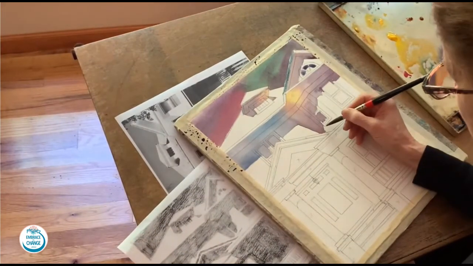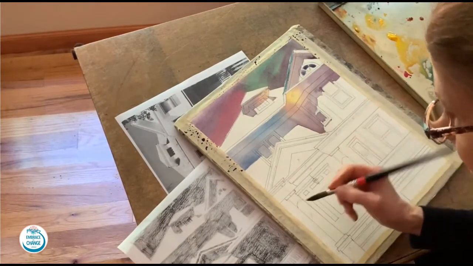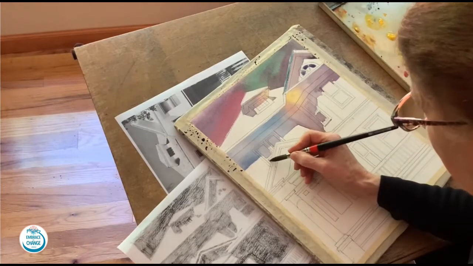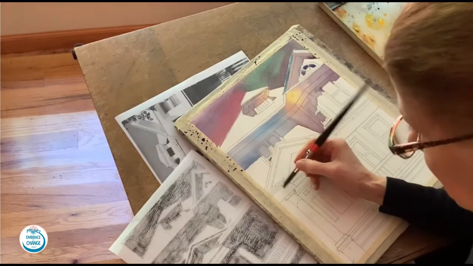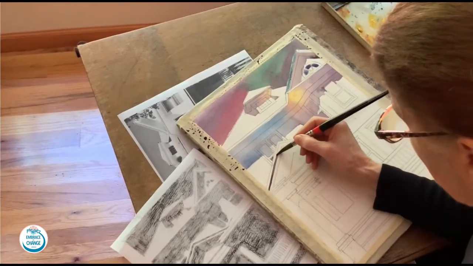Still referring to my shadow map. I'm just filling in everything that's on the shadow map.